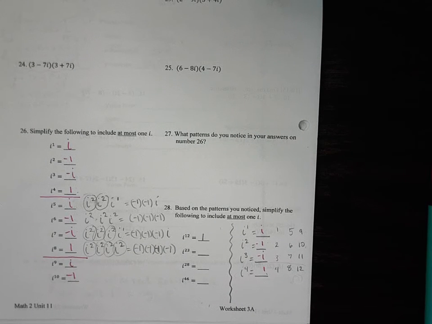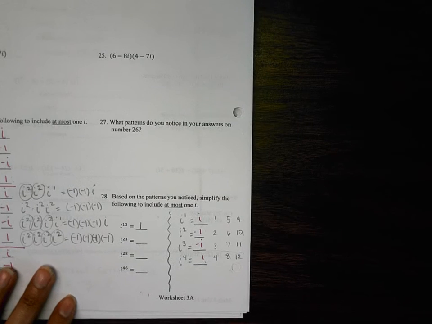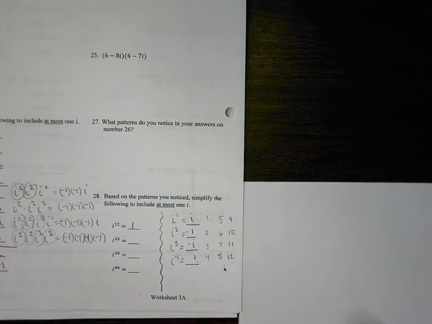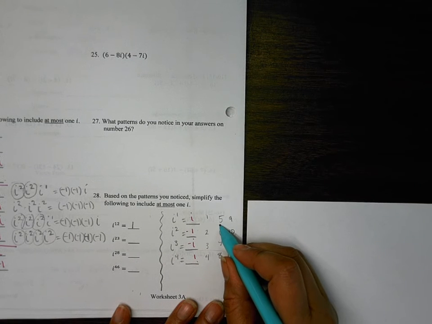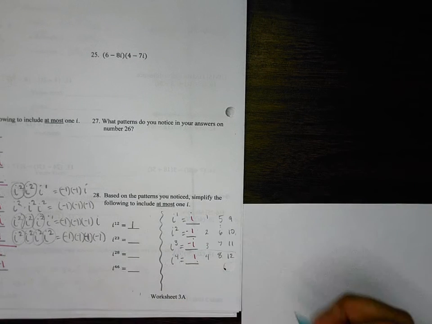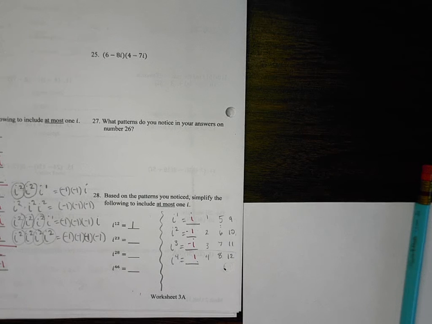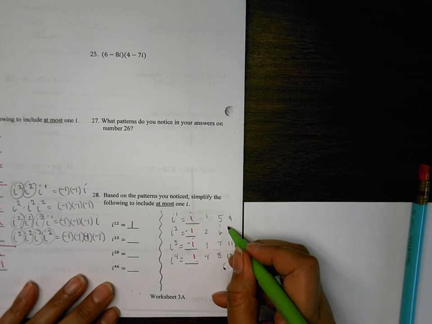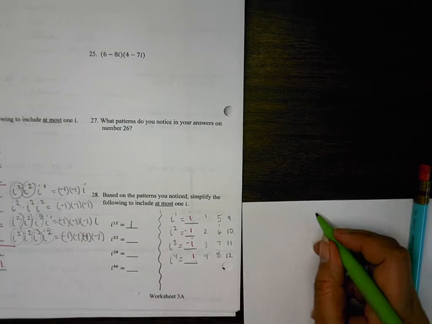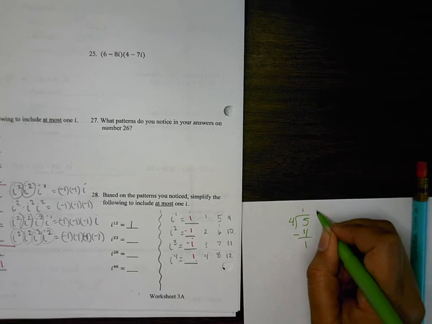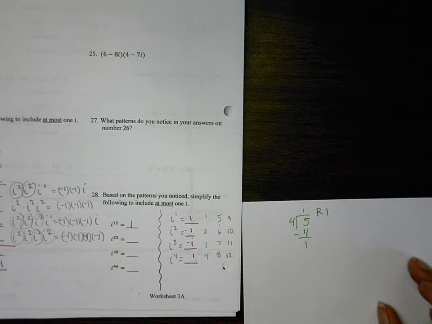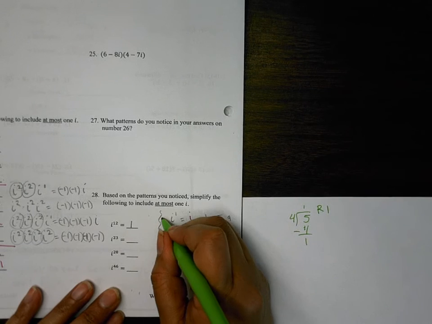So what you look at is your remainder. I'm going to have you guys quickly look here. When you divide 5 by 4, what's your remainder? 1.